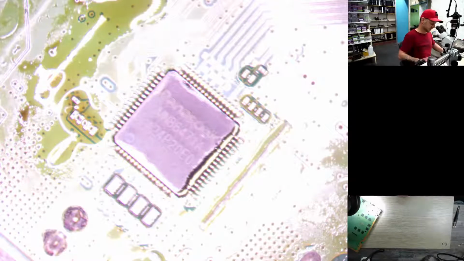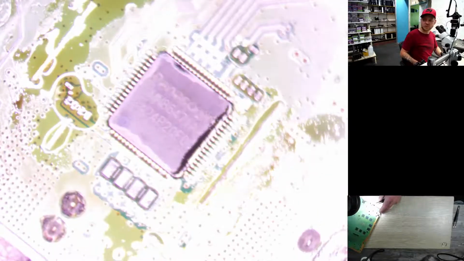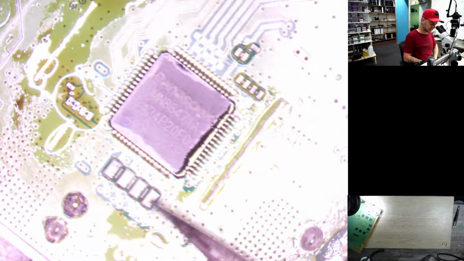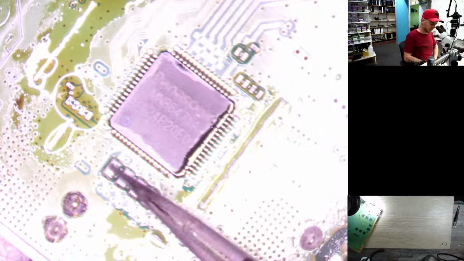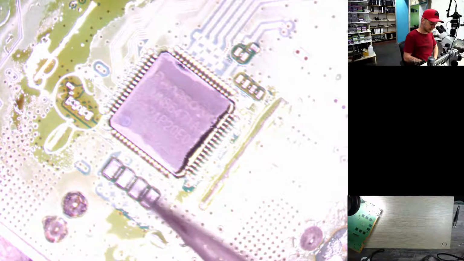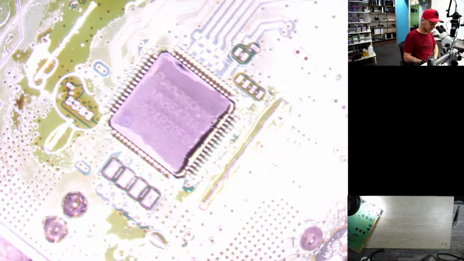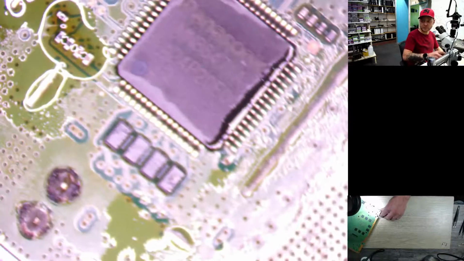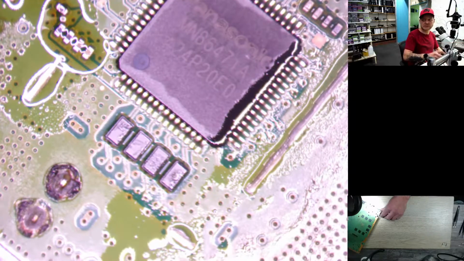Okay, so let's have a look. As you can see, there are 4 little square guys here. These are all filters. If they blow or they're faulty, you're also going to get no visuals. So let's start testing those. Let's zoom in a bit and show you how we test them, so when you want to diagnose the problem, you know what to do.